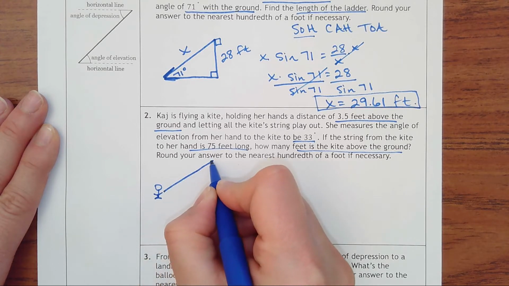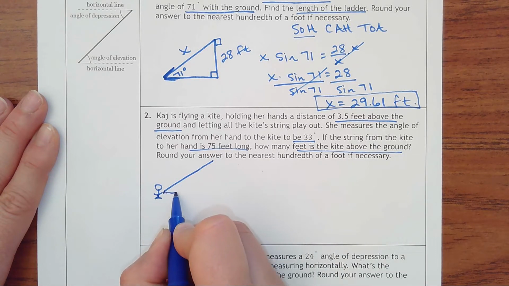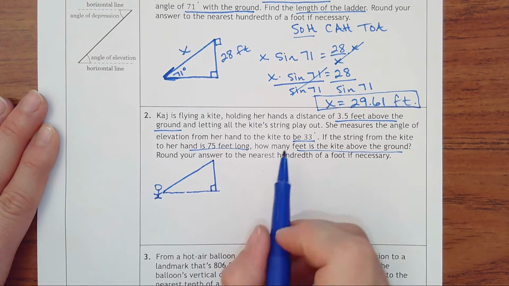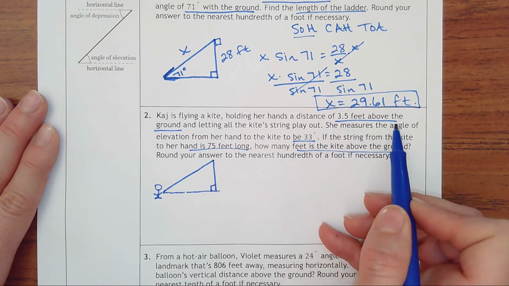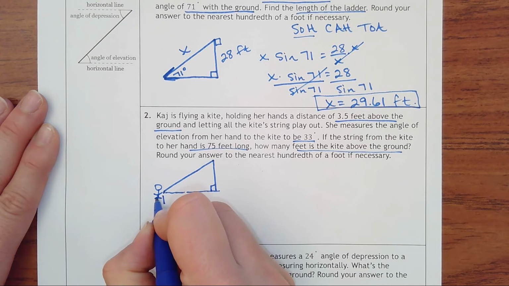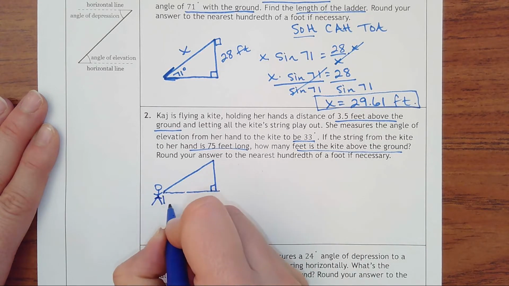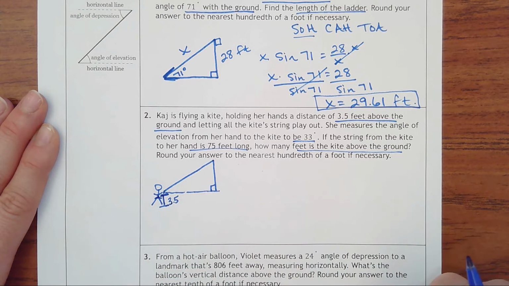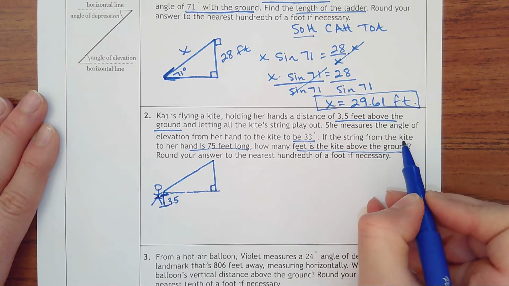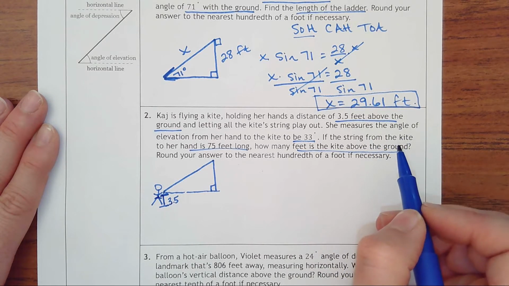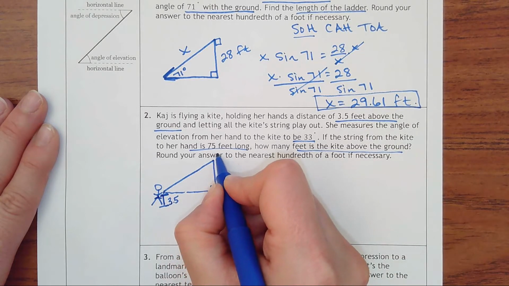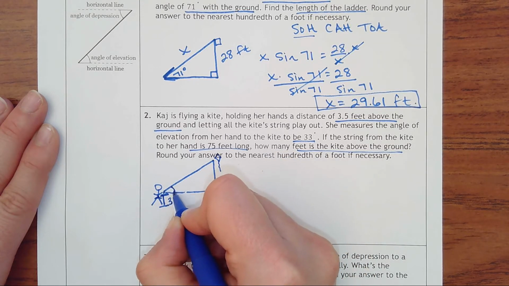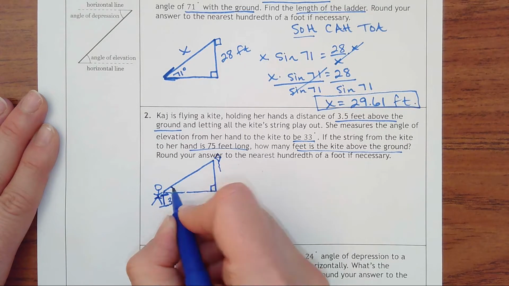Okay, so we've got this girl here, Kaj, flying a kite. This is the kite's string, which is going to be our hypotenuse. This would be her horizontal, and then we'll make our right triangle right here. They're telling me that her hands are already 3.5 feet above the ground. So I didn't draw her legs longer. 3.5 feet would be this right here, from like here to here. Okay, and then they say that the angle of elevation from her hand to the kite is up here. No, my drawing is not good. The kite's up here, so this angle of elevation would be right here, from a horizontal looking up to something.